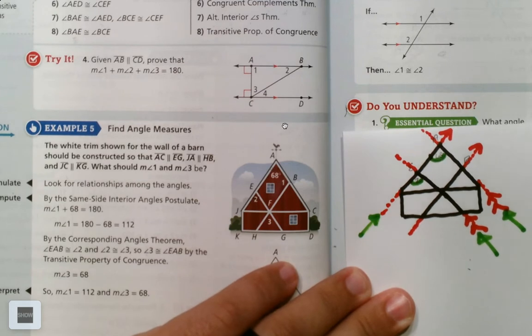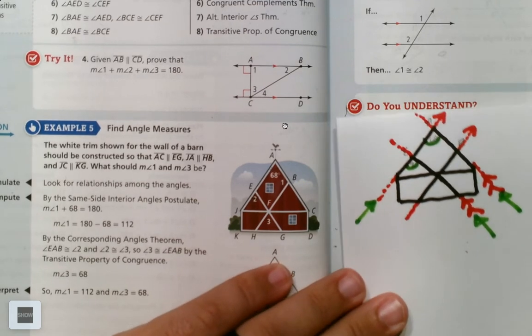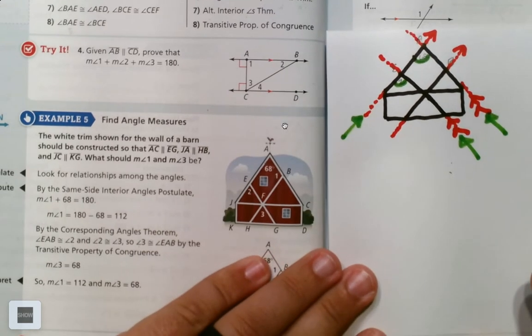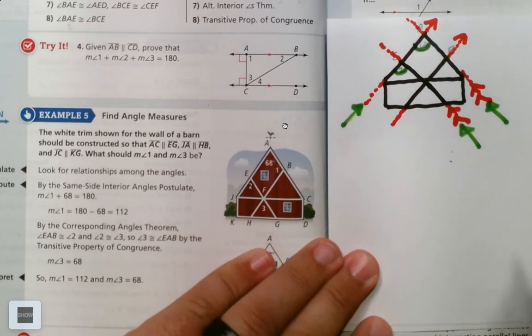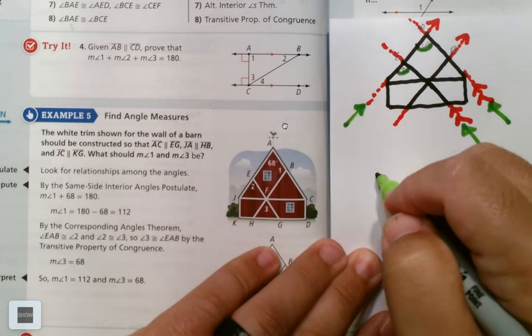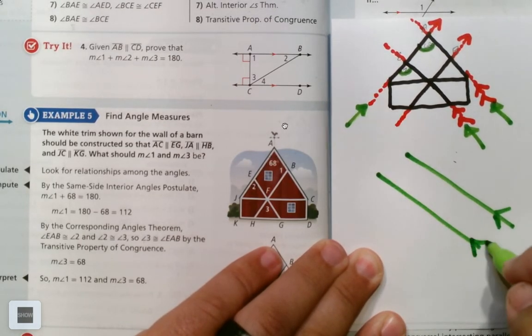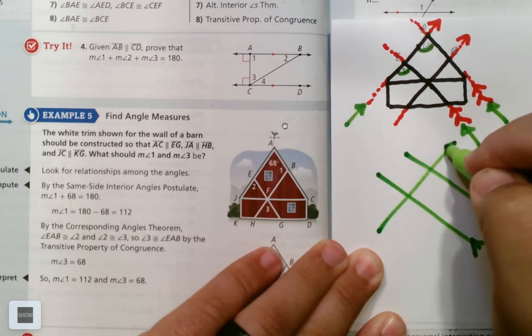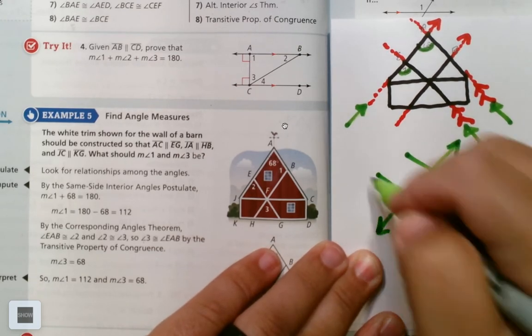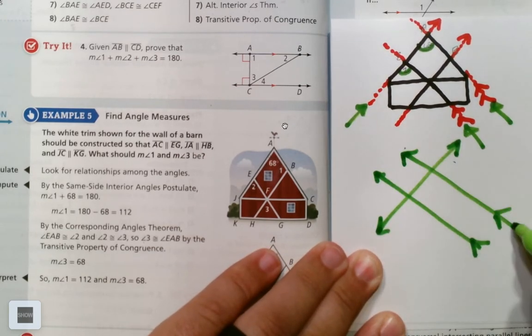this is what I want. Let me do this over here so you could see it. I'm off my screen here. So this is what I want. And then there's my transversal. Okay. So there's my lines.